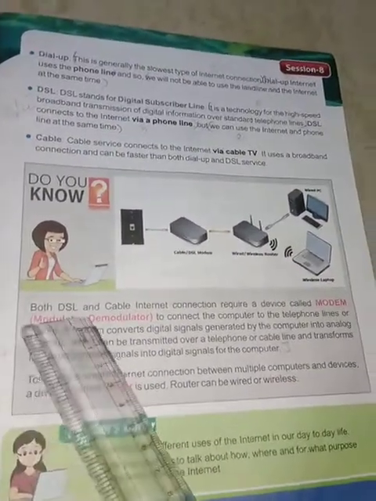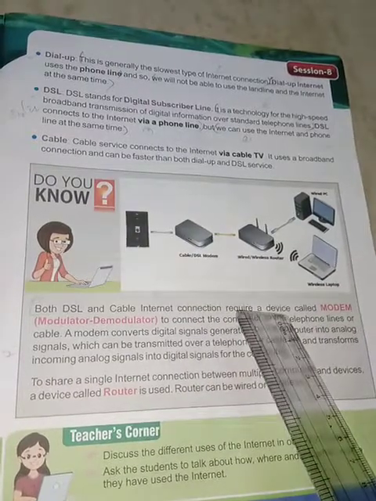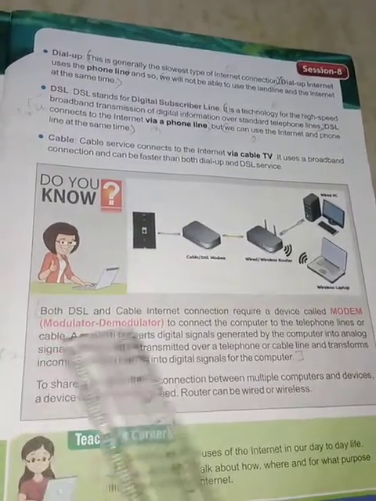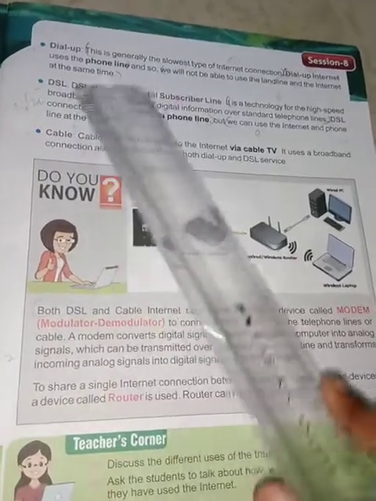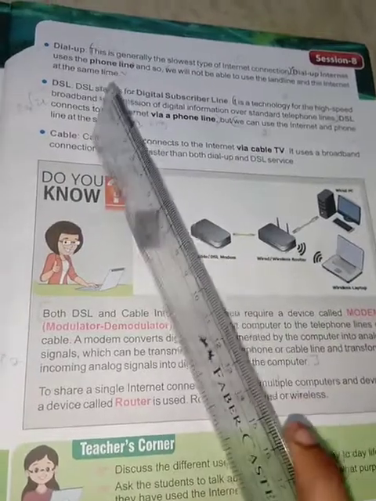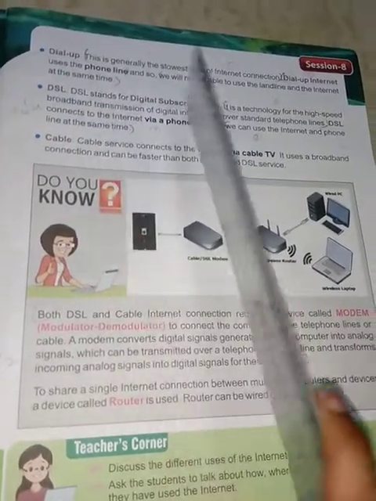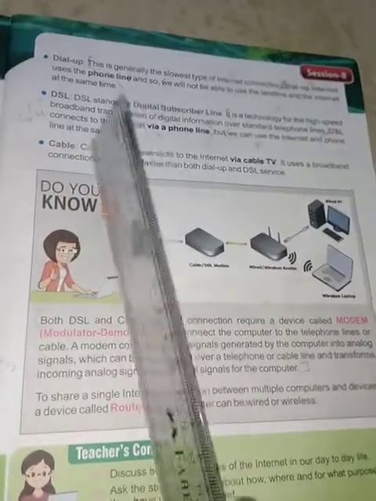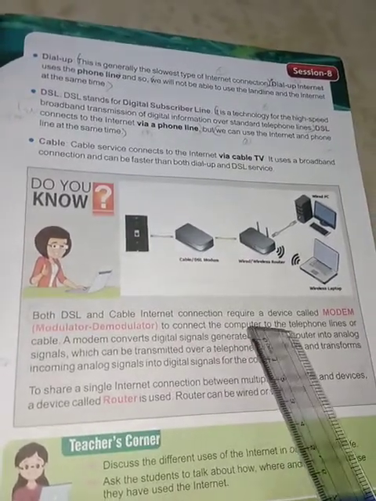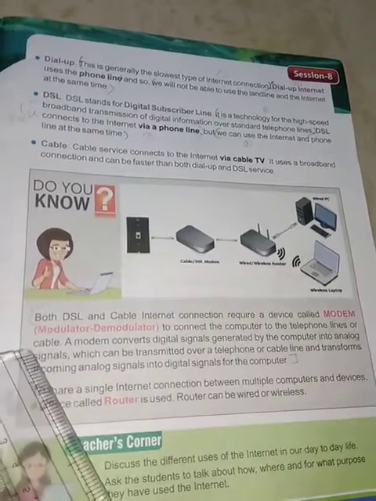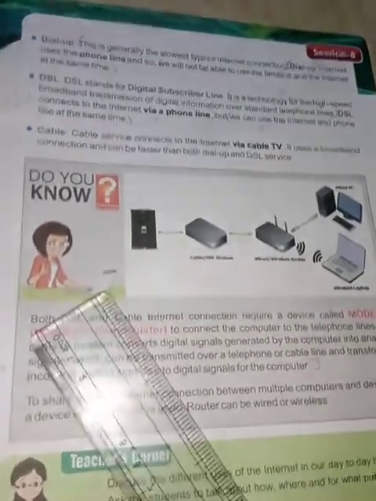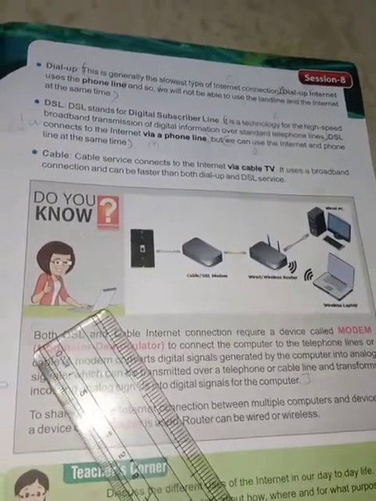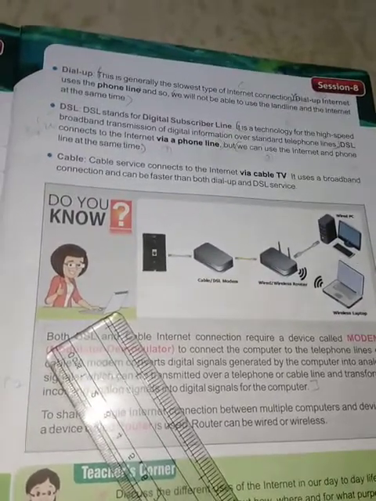Both DSL and cable internet connection require a device called modem. Modem means modulator, demodulator. So these two, DSL and cable, require a device for connecting the internet, that is called modem, to connect the computer to the telephone lines or cable. So when you need to connect that internet to your computer, you need a device, that is the modem.